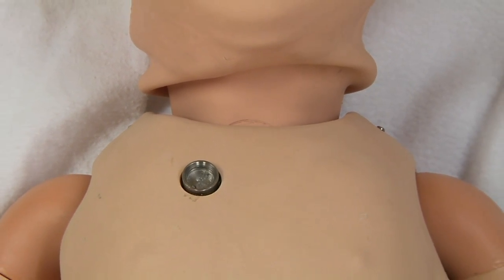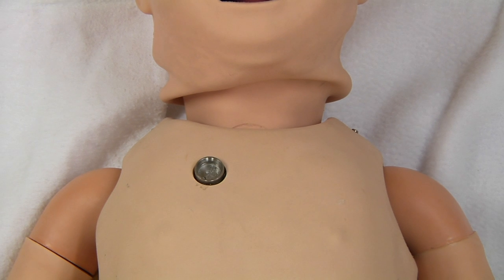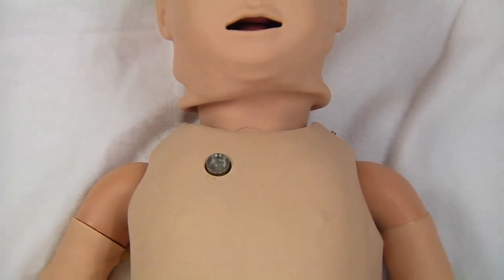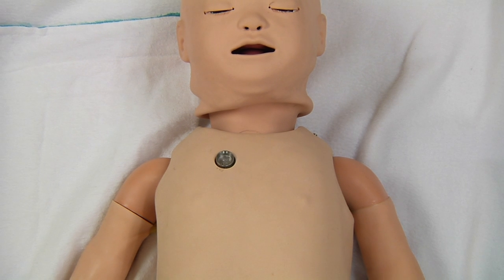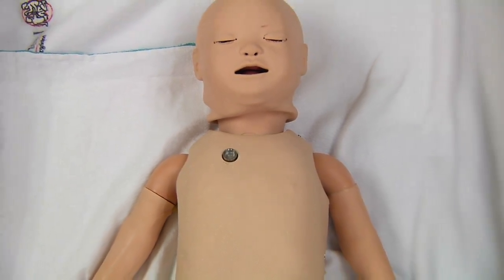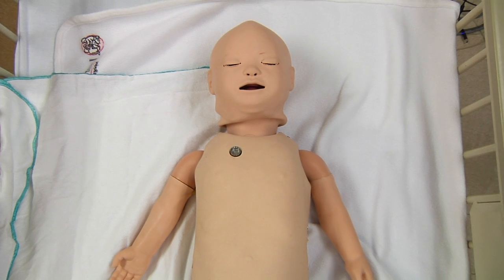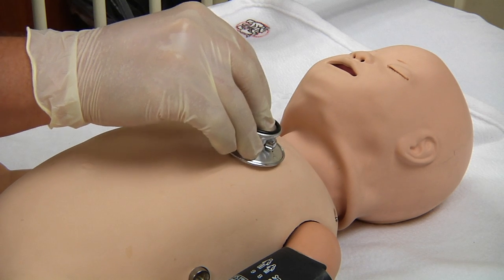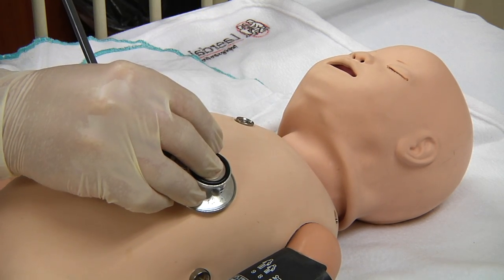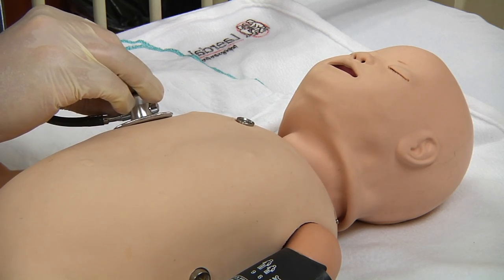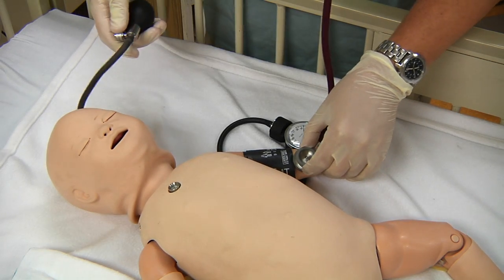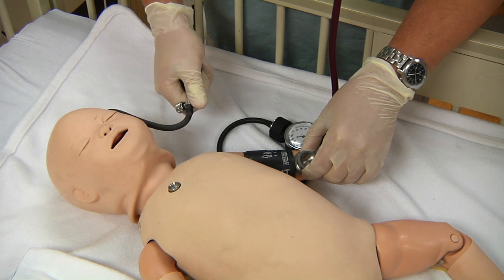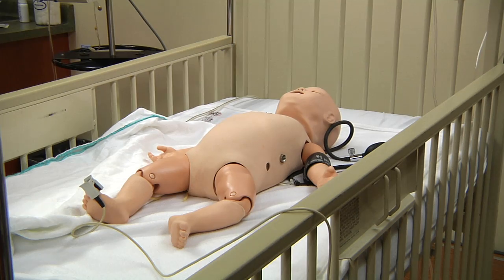SimBaby has a wide array of features that include the ability to produce different sounds, an anatomically correct airway, spontaneous breathing with chest rise and fall, measurable cardiac rhythms, and other clinical signs. Embedded beneath the skin are a series of small speakers that produce normal and abnormal heart sounds and lung sounds. Korotkoff sounds may also be heard when taking an oscillated blood pressure in the left arm. SimBaby may also produce vocal sounds such as crying, hiccups, or coughing.